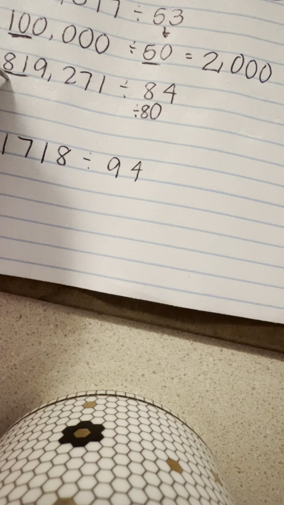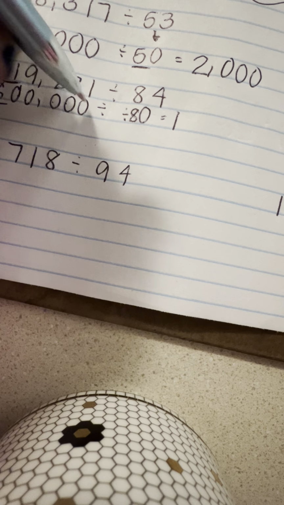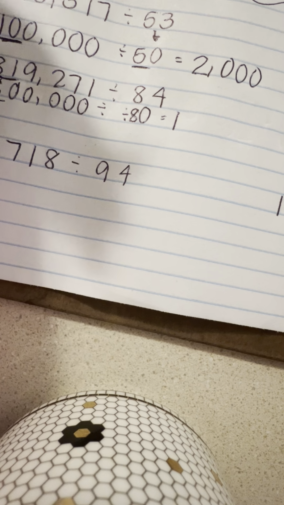For this one, I would make 84 into 80, and this is 819,000. I would think of 81, and 8 goes into 8 once, so I would just make this whole thing 800,000. 8 divided by 8 is 1. There are 5 zeros, but then you'd get rid of the 1, so I would need 4 zeros to get 10,000.